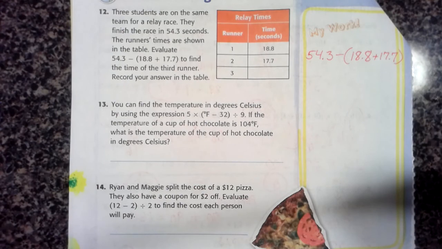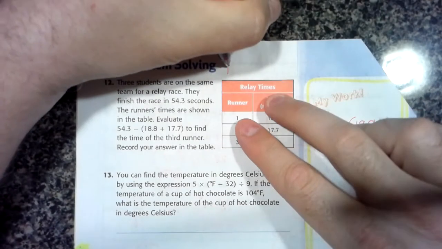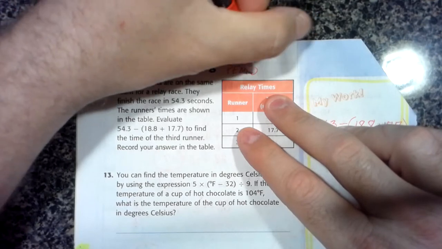How am I going to figure this out? I forgot. What is it? Wait, do we add, subtract? Oh, yeah. I use PEMDAS, right? I'm going to use PEMDAS. My cat jumped on that one.